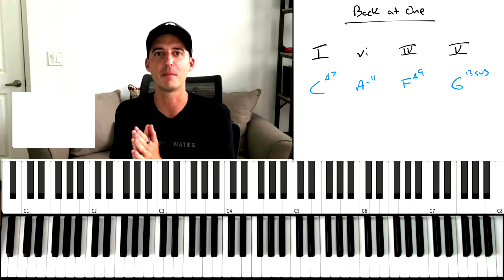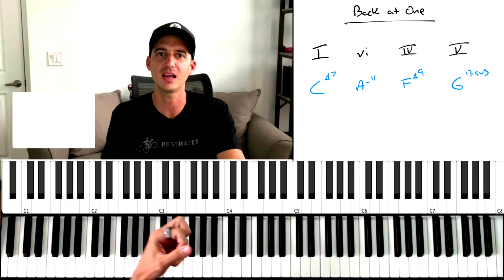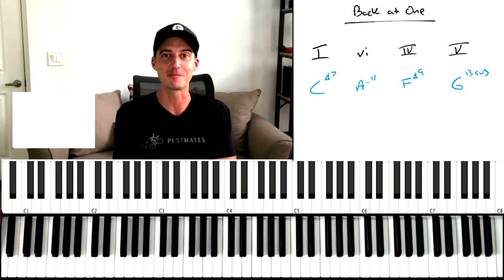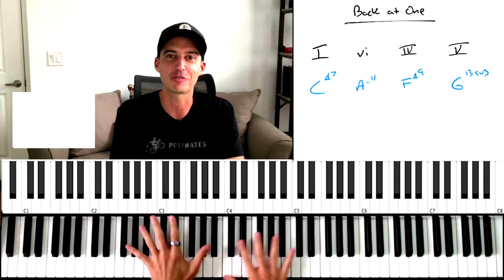I'm not thinking about the 13 sus or the 9 or what the 11 is. I'm really just thinking about the grips and the grip system. And so that's the kind of sound that grips allow you to get.